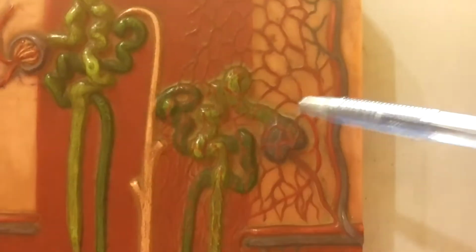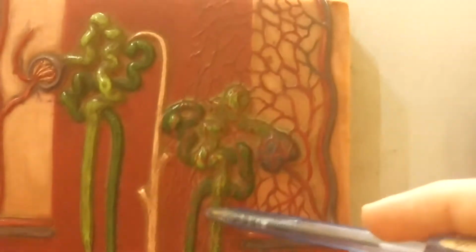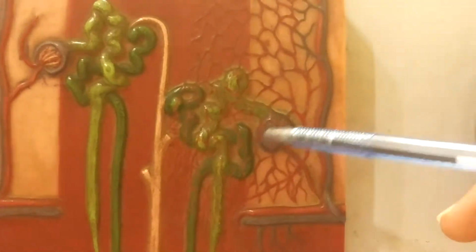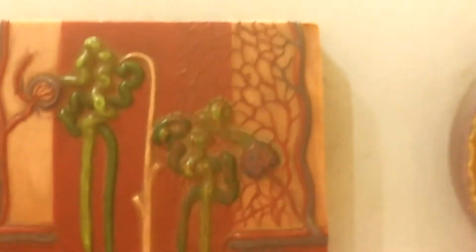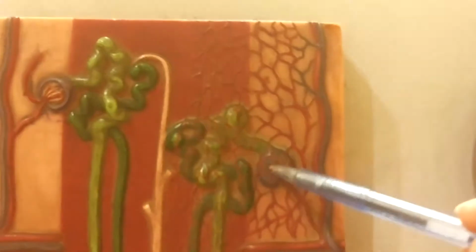Now we move to another representation of the nephron, and here we actually see the arterial supply of the nephron, which is very important, because the arterial supply of the nephron is involved in secretion and reabsorption, tubular secretion and tubular reabsorption.